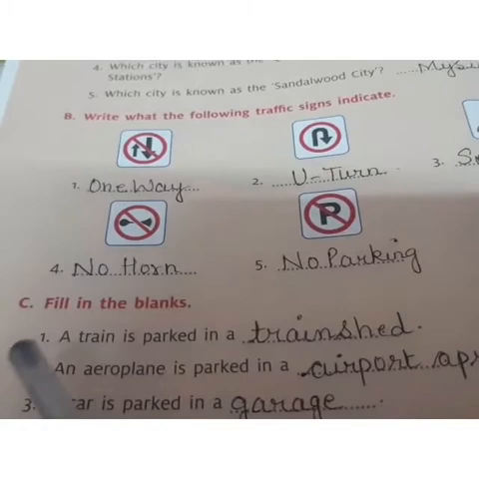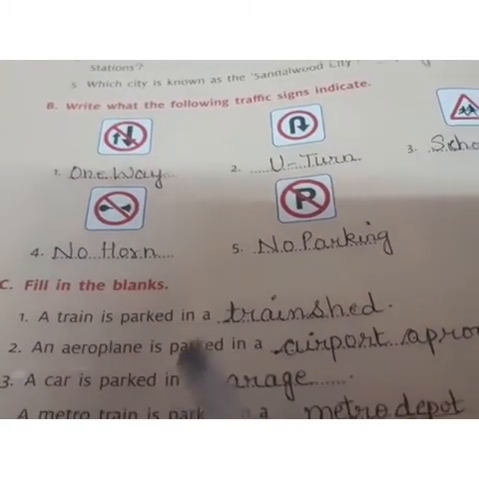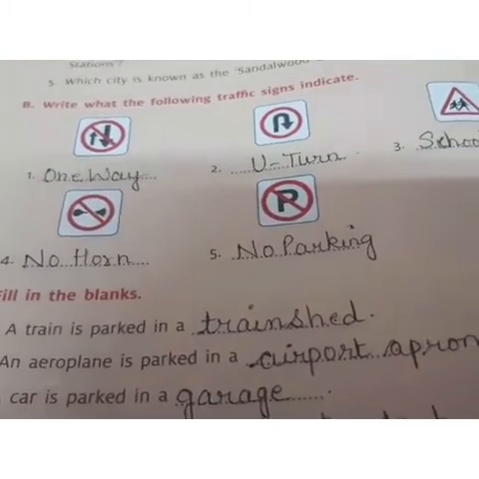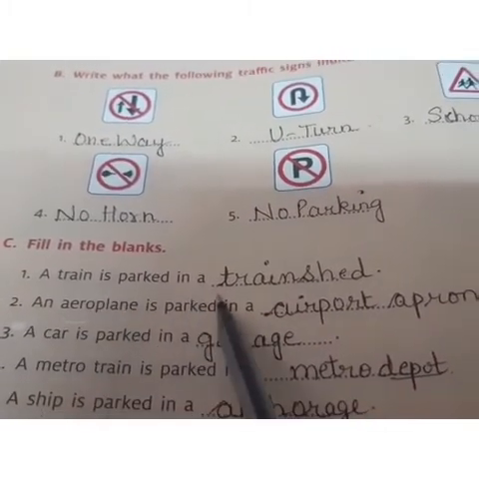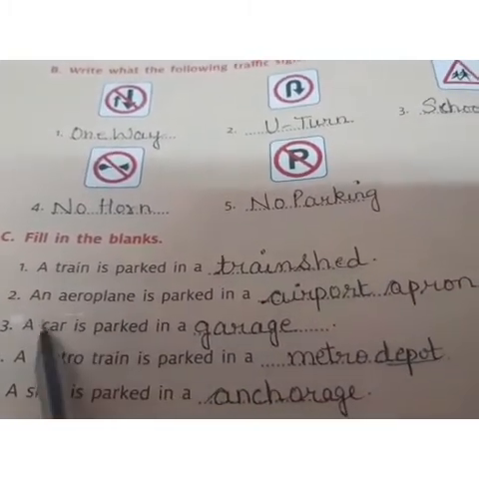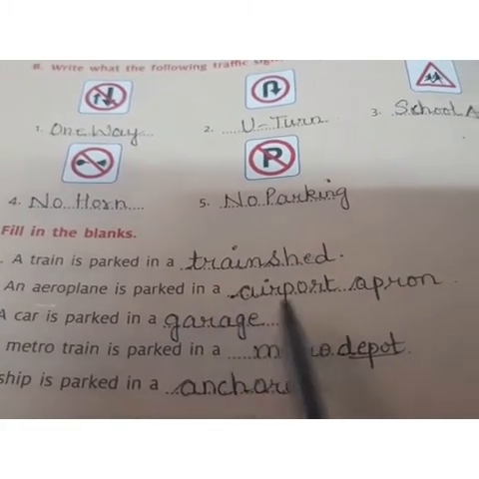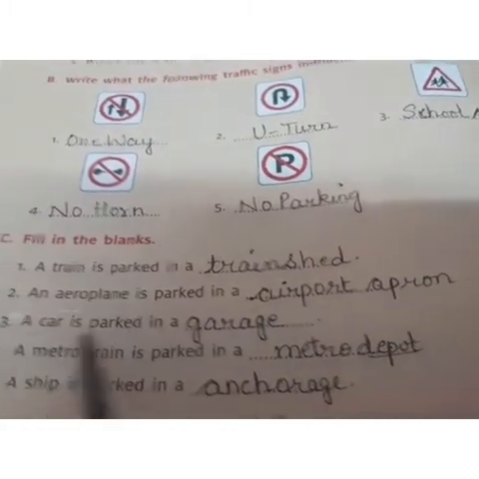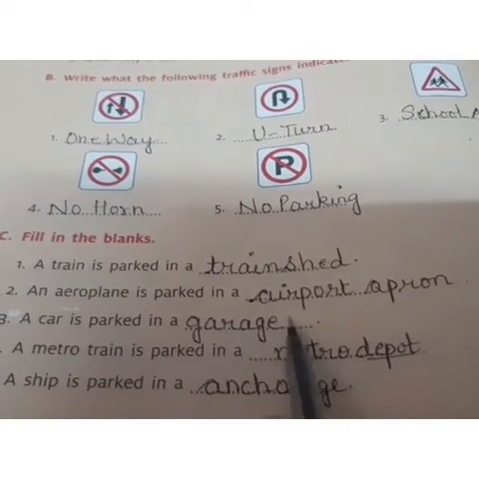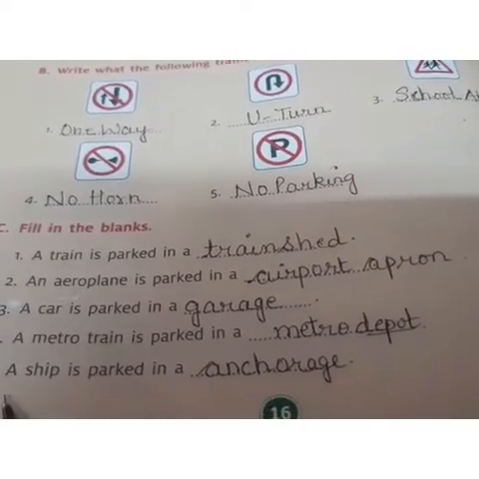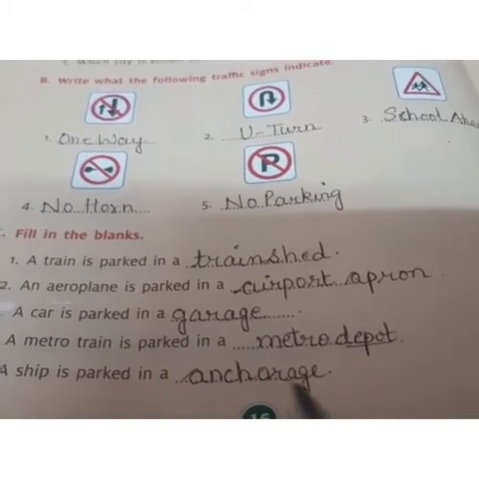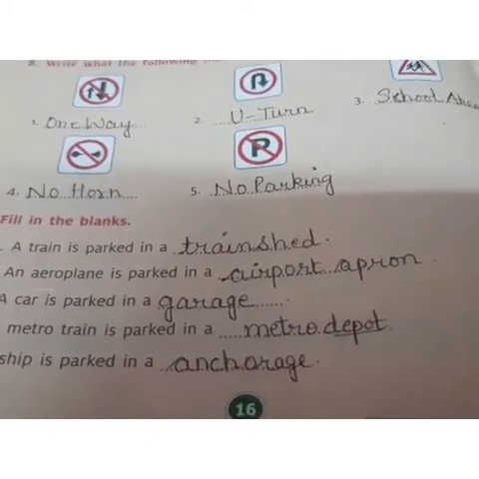Question number C, fill in the blanks. This is from the last lesson that we did right now, lesson number 10. A train is parked in a train shed. An aeroplane is parked in an airport apron. A car is parked in a garage. A metro train is parked in a metro depot. And a ship is parked in an anchorage. So this is on page number 16.